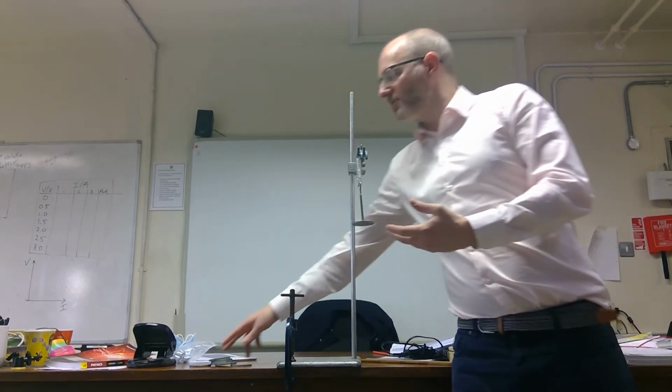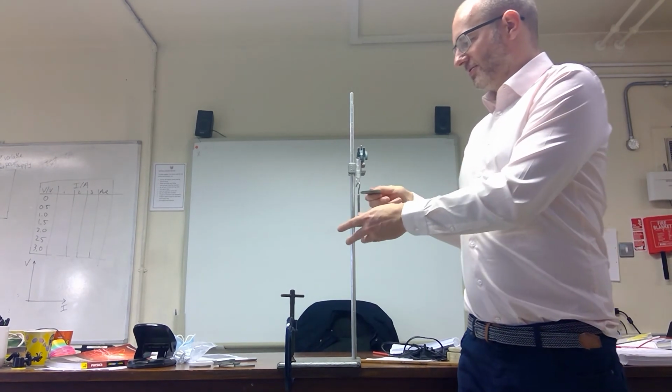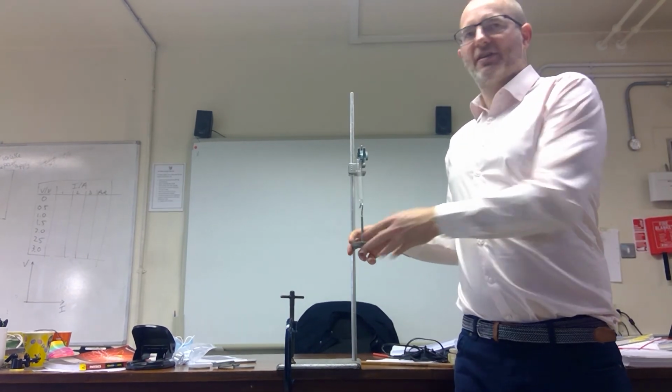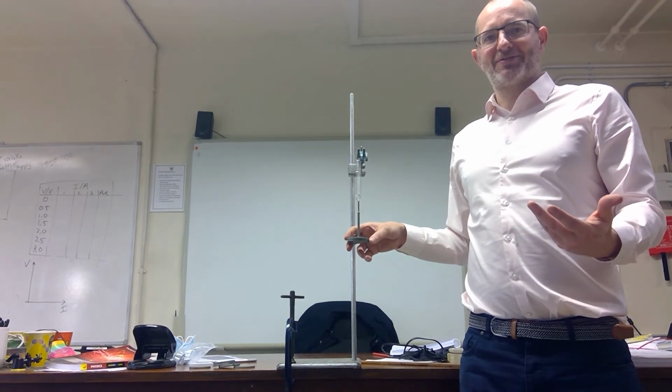How does the load affect the extension? And that's going to be our experiment.